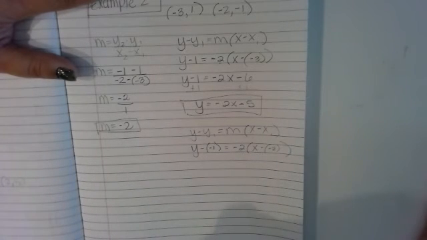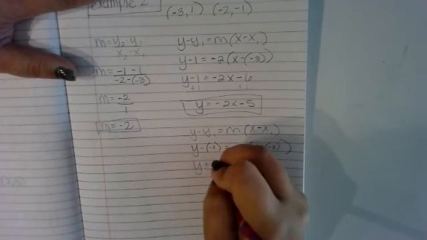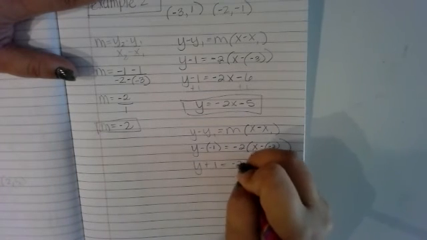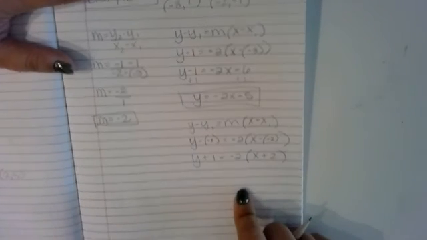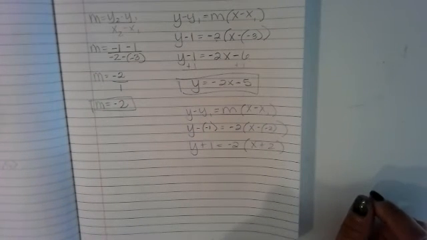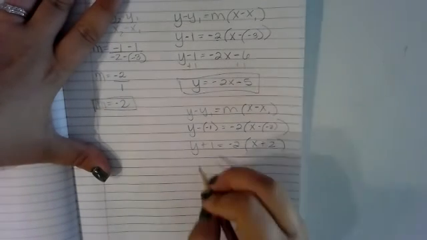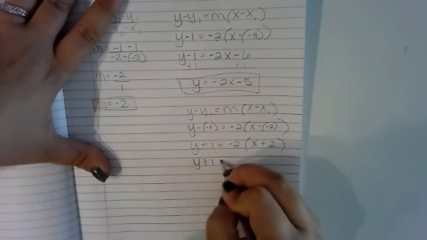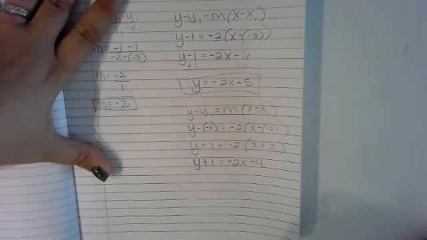So I'm going to rewrite this again, simplifying out those minus negatives just so I can keep track of what's happening. So I have y plus 1 equals negative 2 times x plus 2. So now I've simplified some of the minus negatives in order to be able to see the problem a little bit clearer. I'm going to distribute this negative 2. So I have y plus 1 equals negative 2x minus 4.